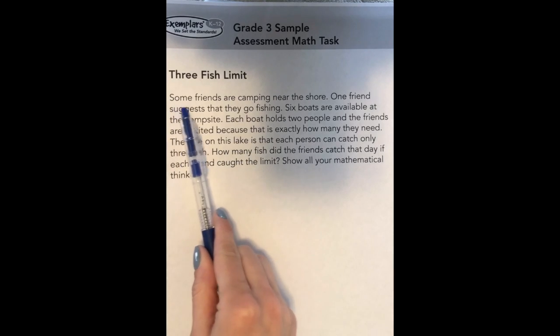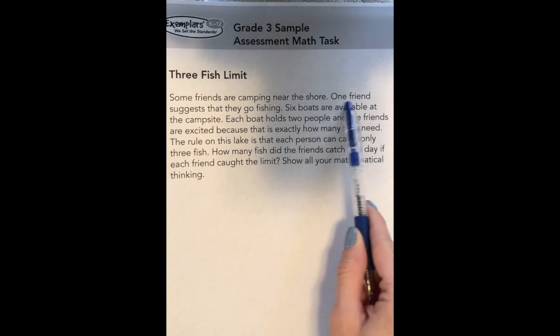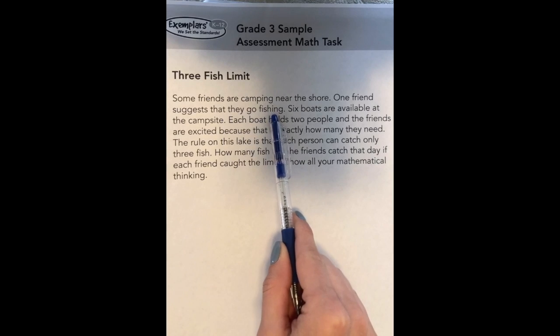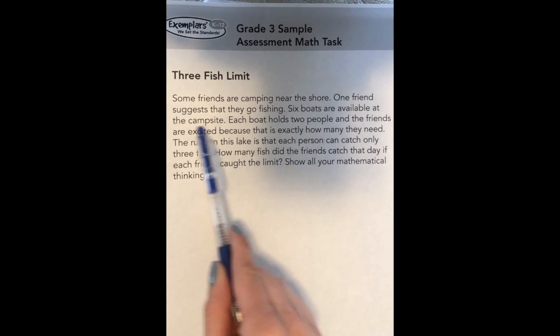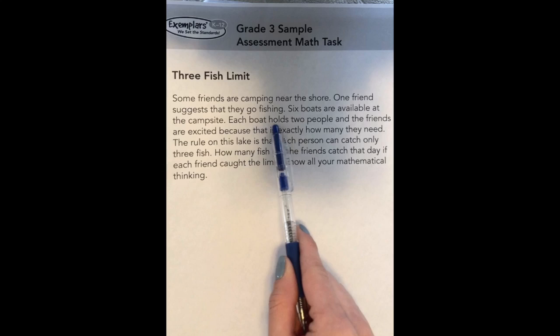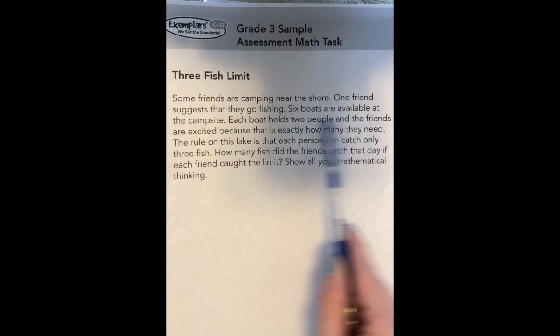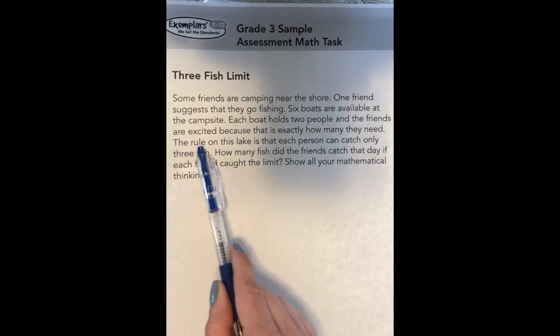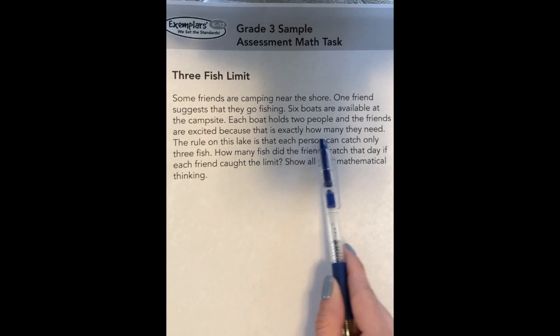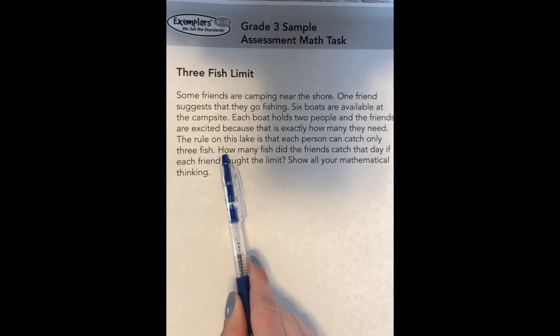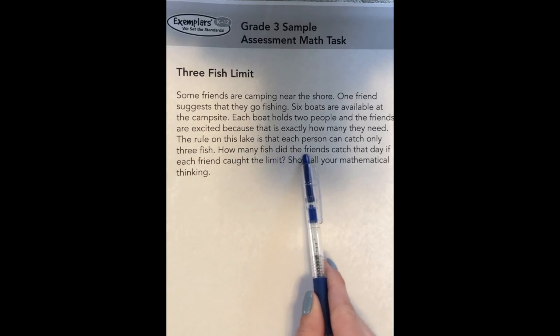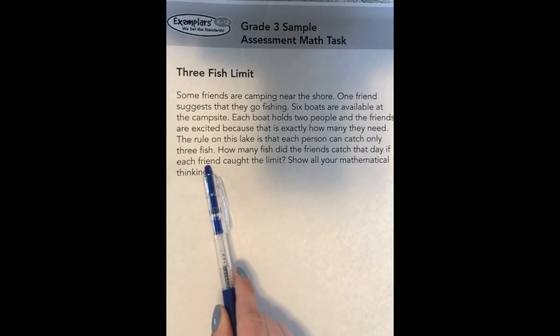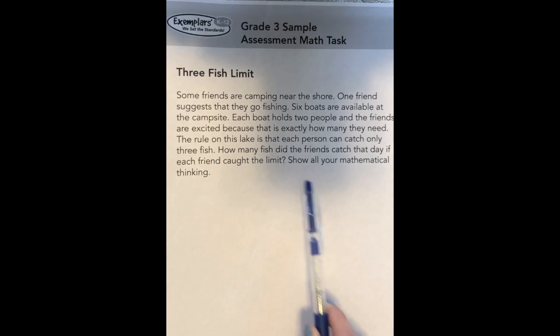So some friends are camping near the shore. One friend suggests that they go fishing. 6 boats are available at the campsite. Each boat holds 2 people, and the friends are excited because this is exactly how many they need. The rule on this lake is that each person can only catch 3 fish. How many fish did the friends catch that day if each friend caught the limit? Show all your mathematical thinking.